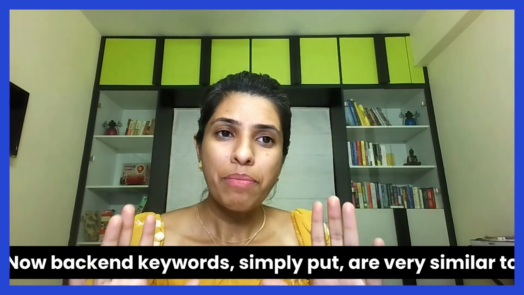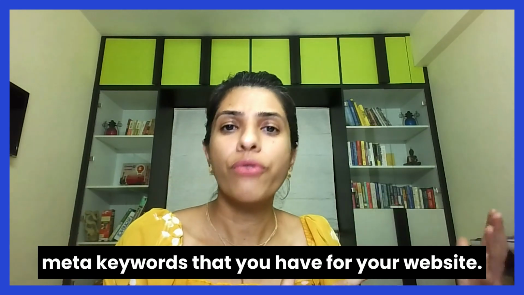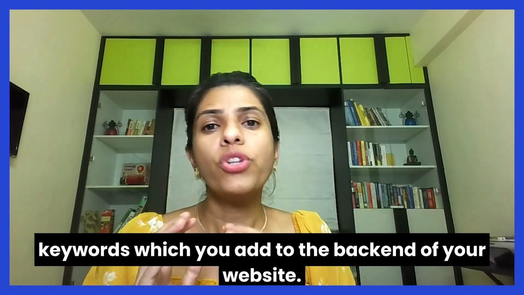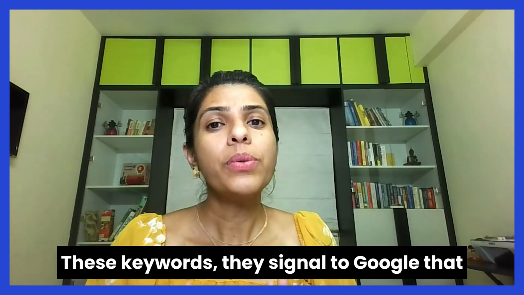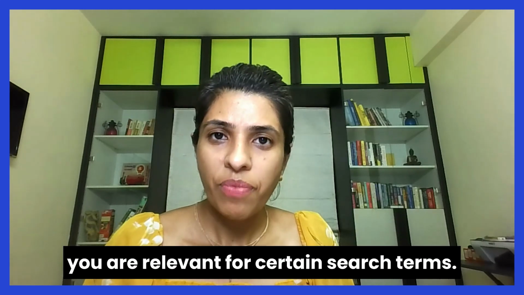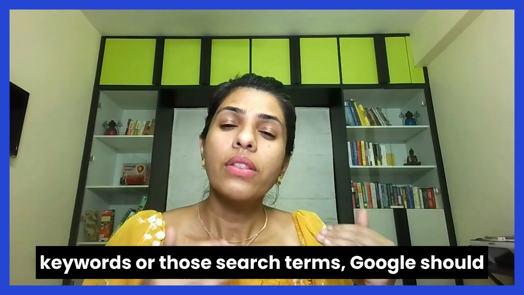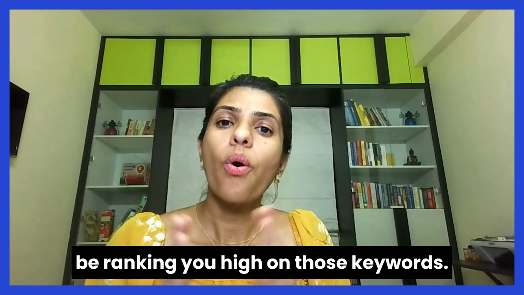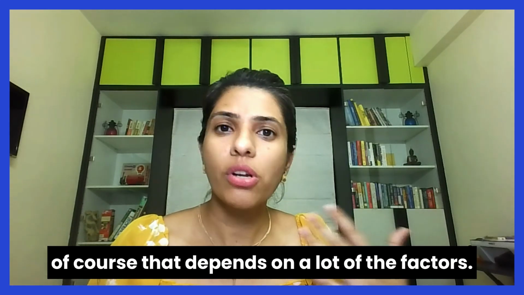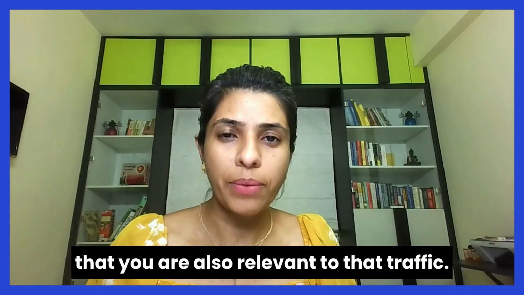Now, backend keywords, simply put, are very similar to meta keywords that you have for your website. So, if you have a website, you probably have meta keywords which you add to the backend of your website. These keywords signal to Google that you are relevant for certain search terms. And whenever a customer is searching for those search terms, Google should be ranking you high on those keywords. Now, whether or not you will rank high, of course, depends on a lot of other factors. But adding those keywords is a signal to Google that you are also relevant to that traffic.